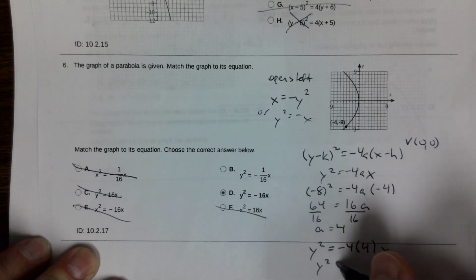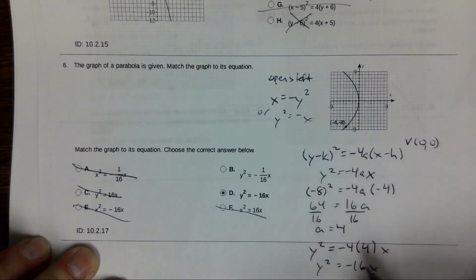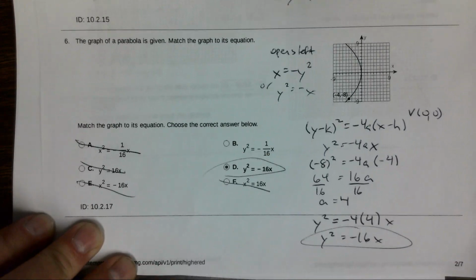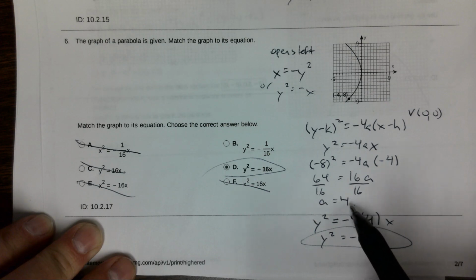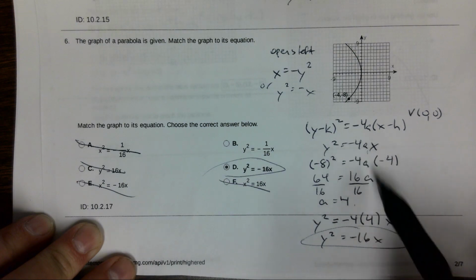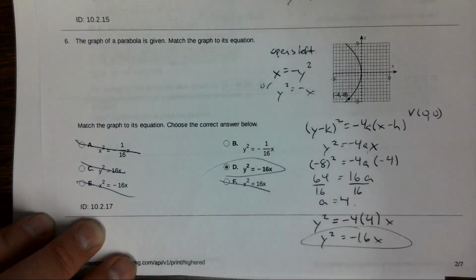So that's y squared equal -16x. So basically we're plugging our point in, finding a, and it's not just 4x, you got to plug in here, so -4 times 4 is -16.